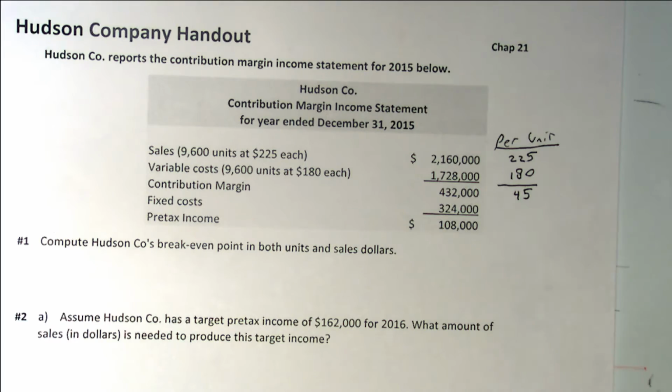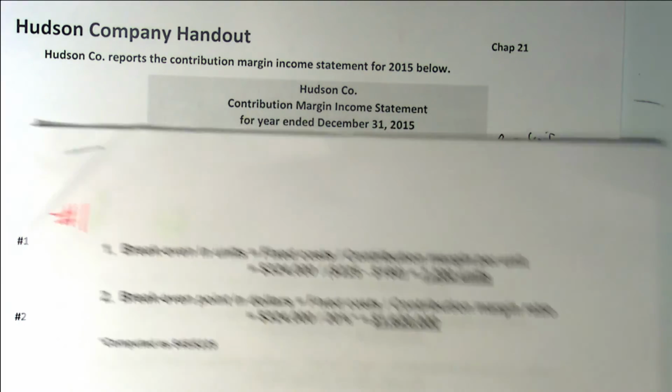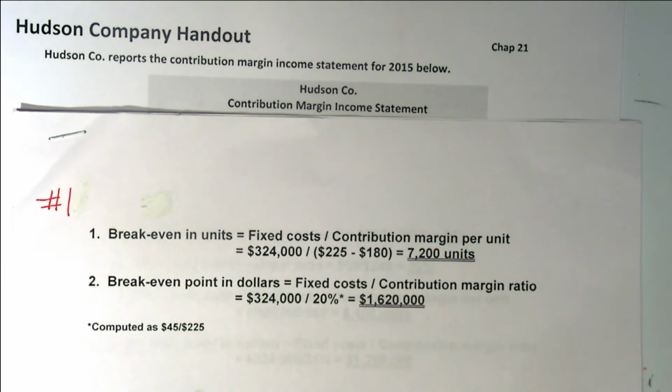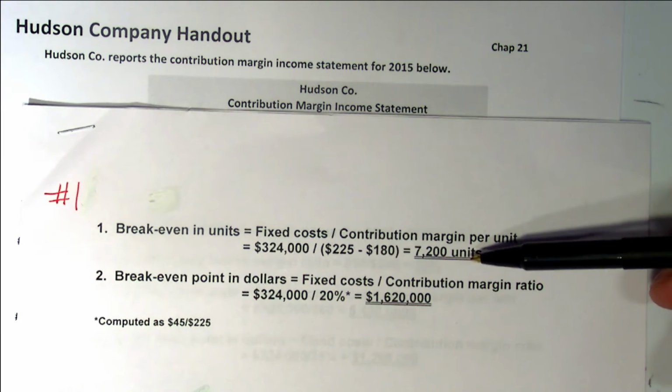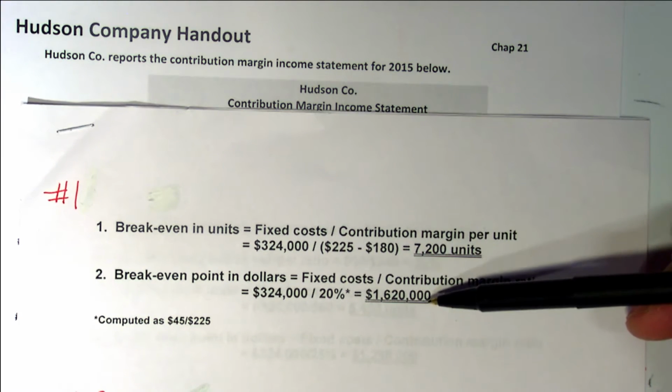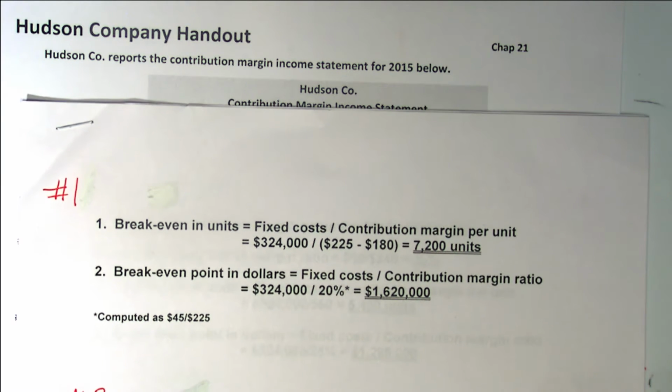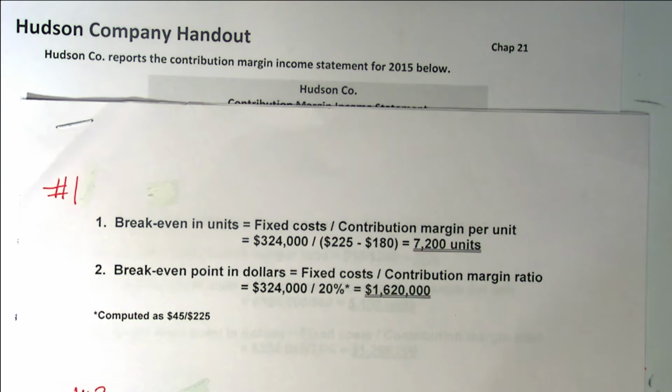Compute the break even in both units and sales dollars. They're asking for number one. The answer to that is right there. We've done this a number of times. 7,200 units or $1.62 million. Is that correct? Did you get that? Okay, good.